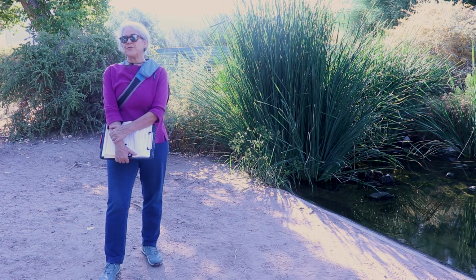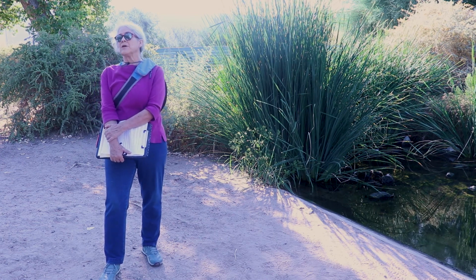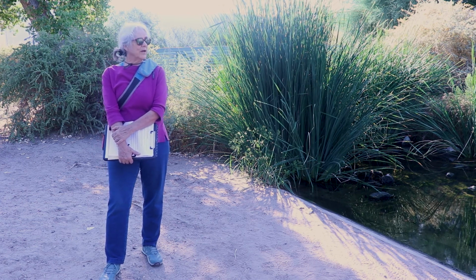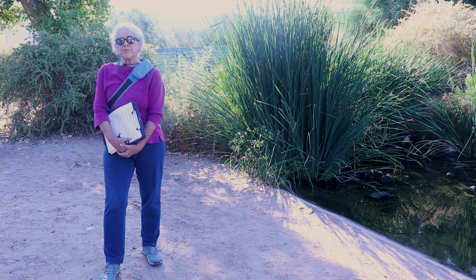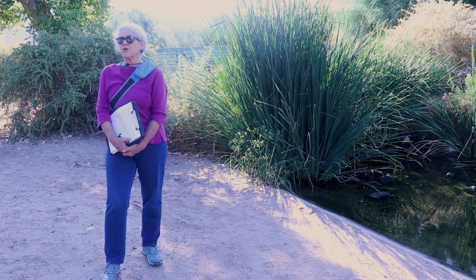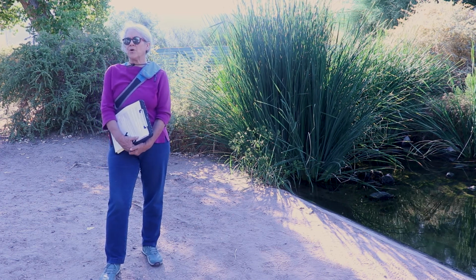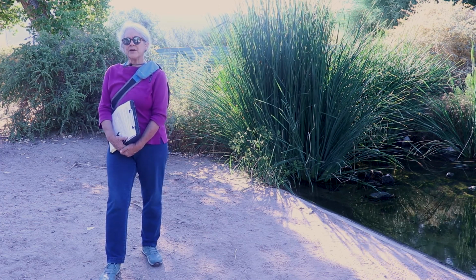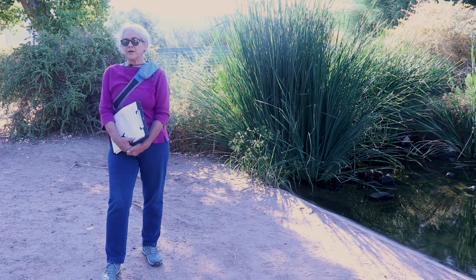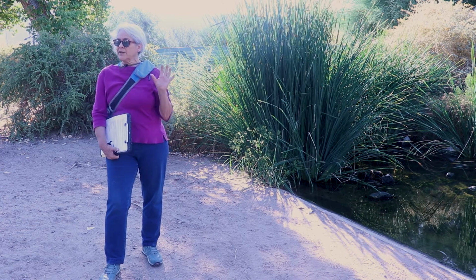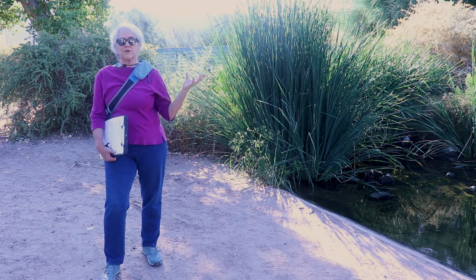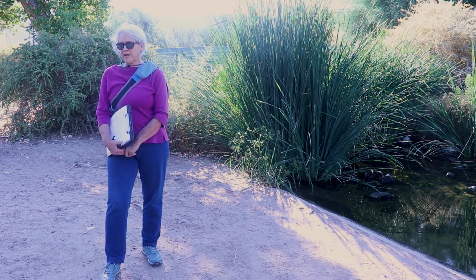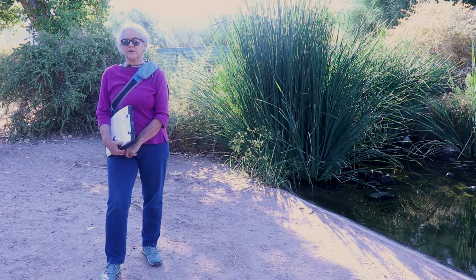And despite its artificiality, it attracts lots of wildlife, including a lot of migratory birds, as well as reptiles and mammals. It's also highly attractive to bird watchers. This is probably the most bird-watched area in greater Tucson. We'll talk a little bit about the dynamics of an artificial wetland and also the natural functions of this wetland as we walk through.